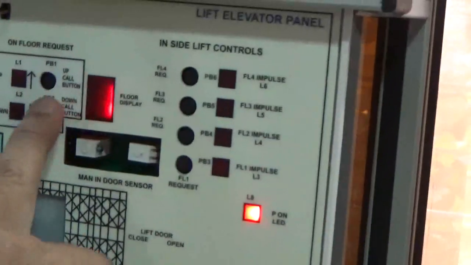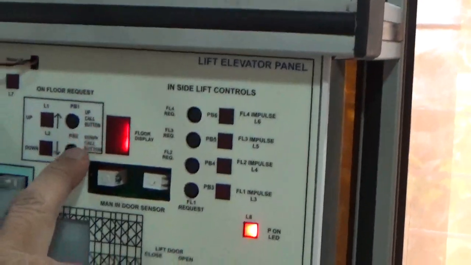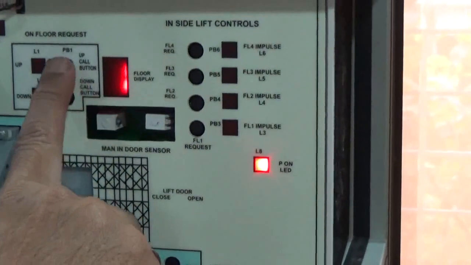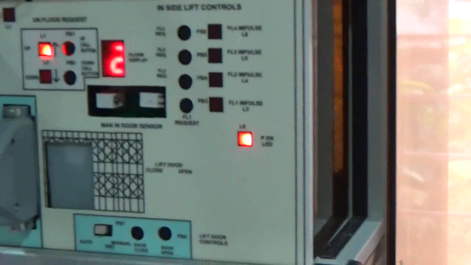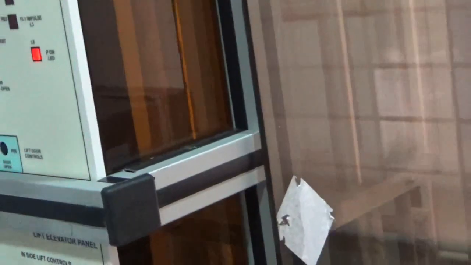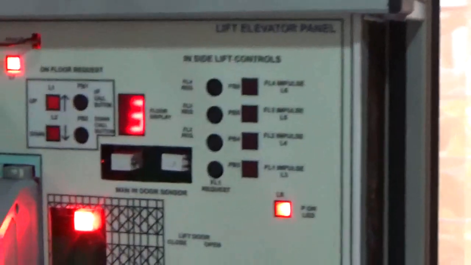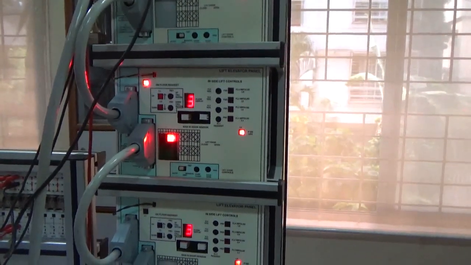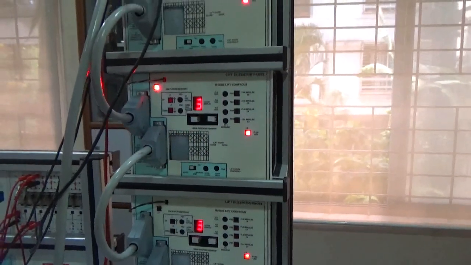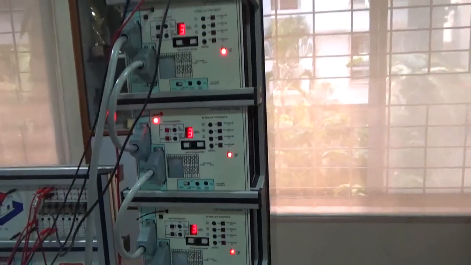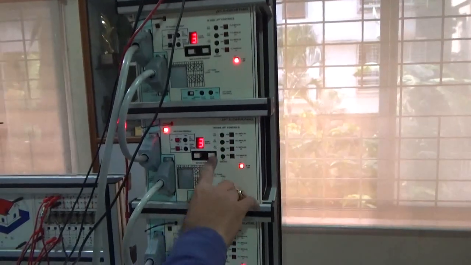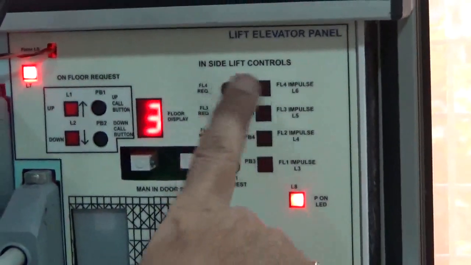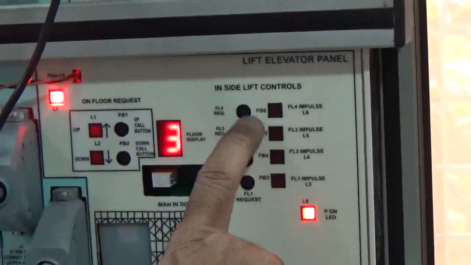Suppose you are outside on the third floor, and you want to go from the first floor. Inside the lift on the third floor, it is time to go to the fourth floor.